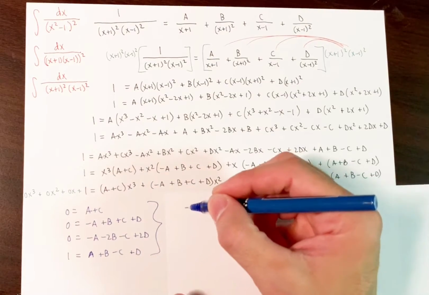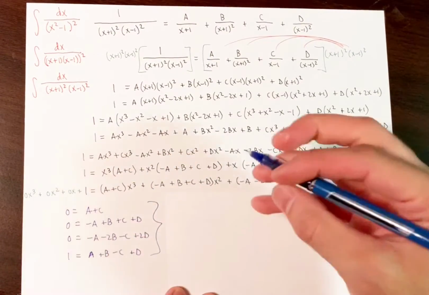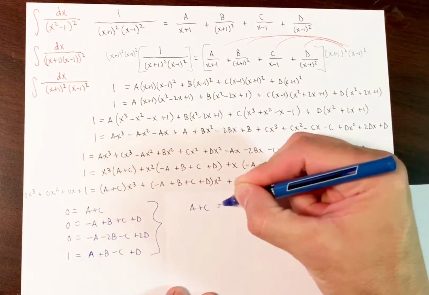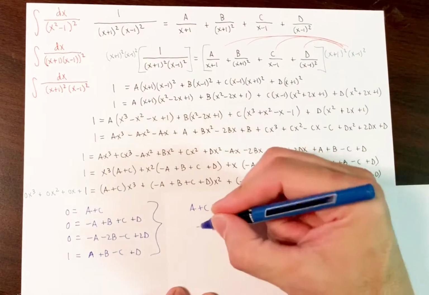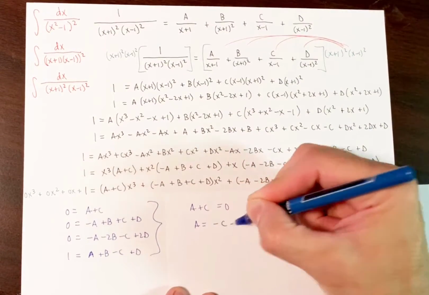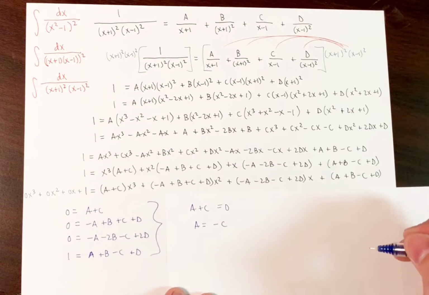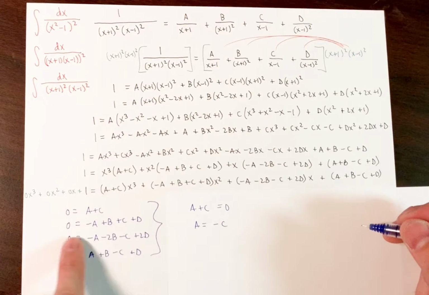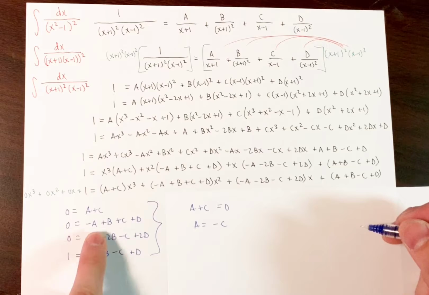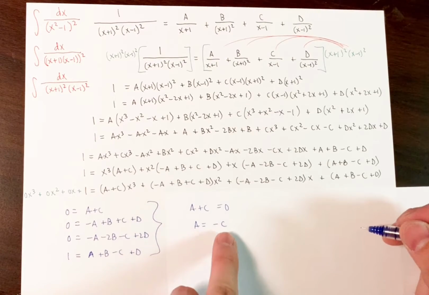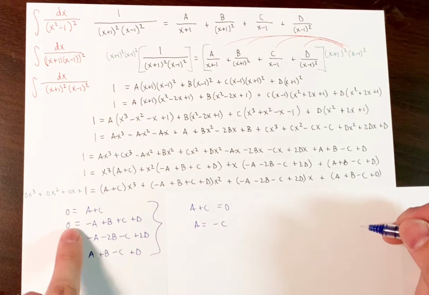Now, by looking at this, I would probably modify that upper equation. A plus C equals 0. Well, that means that A equals negative C. So by substitution, what I can do is go through the other equations. And instead of these A's, I can replace them with negative C. So let me write that second equation.